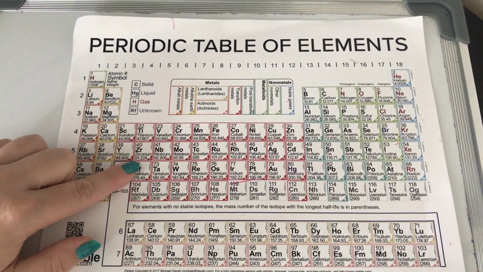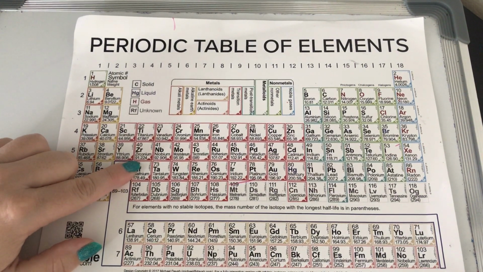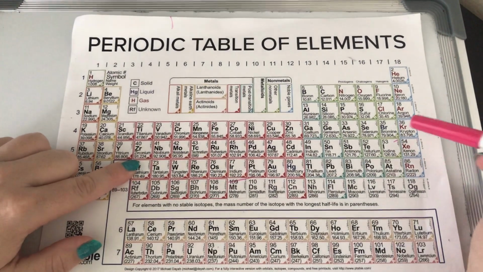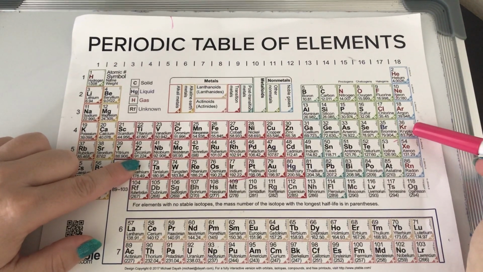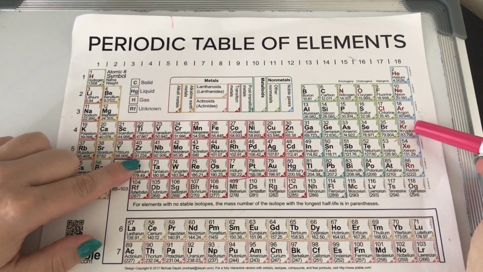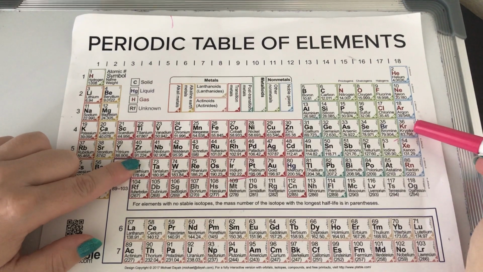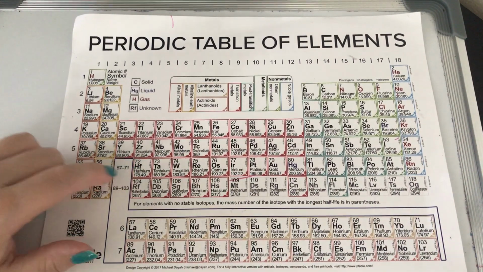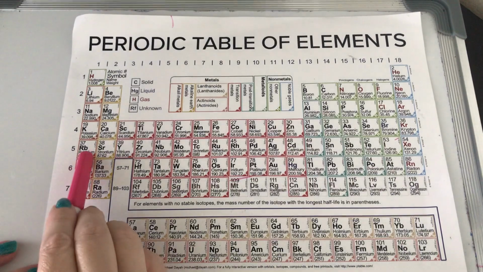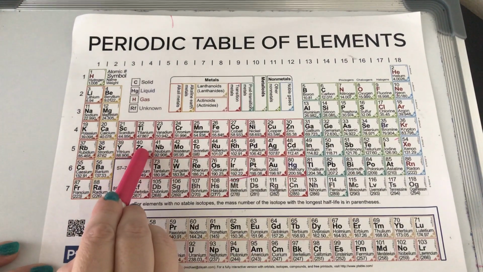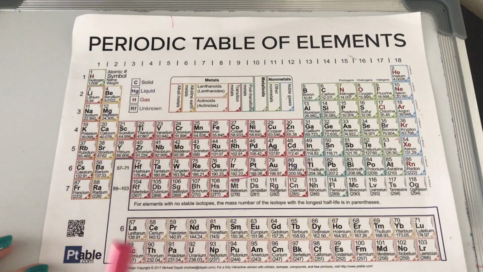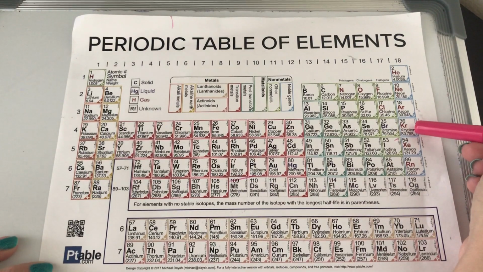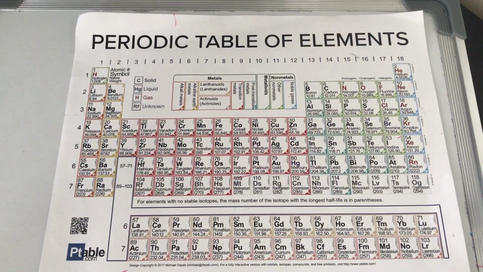So zirconium is in row 5. So we'd go to the previous row and we'd have 36 core electrons, right? So it would have 4 valence electrons. That's exactly correct, Yvonne. So we would have 4 valence electrons, 1, 2, 3, 4. And we'd have 36 core electrons. Okay?